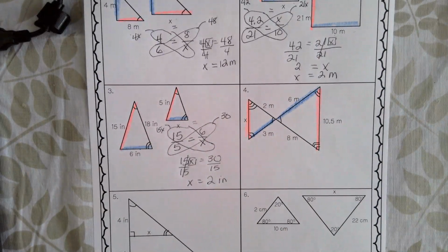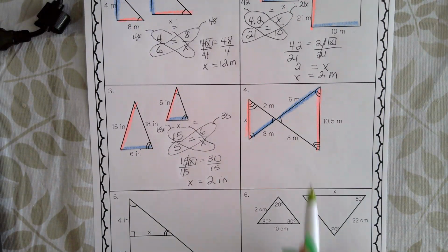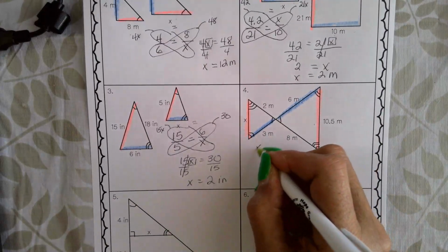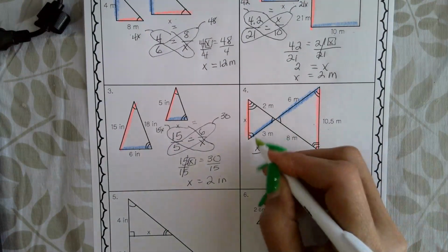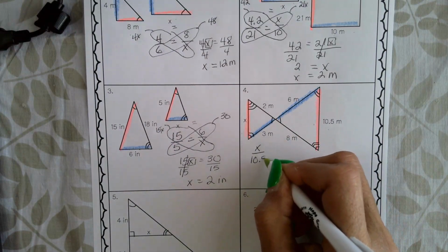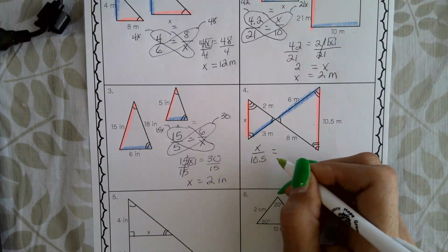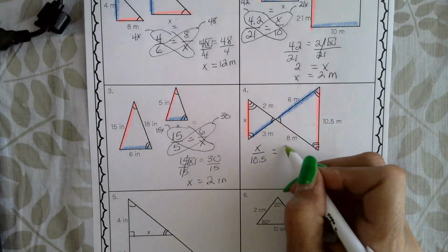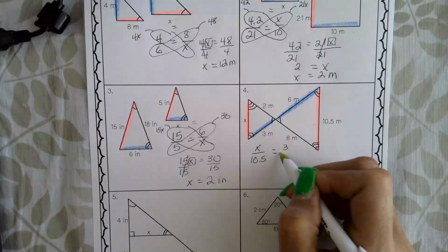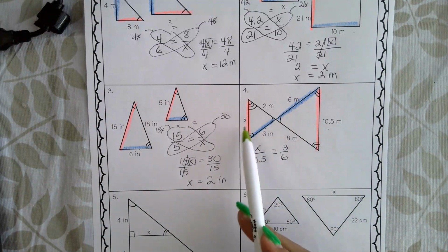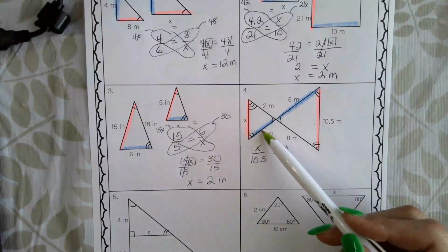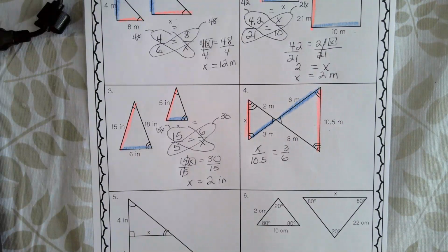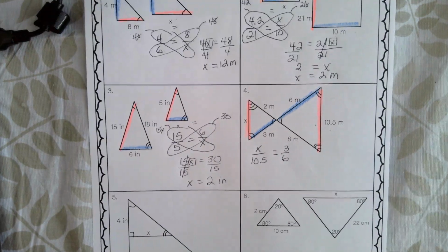Then I'm going to write my proportion according to how I matched up my sides. So x is to 10.5 as 3 is to 6. Okay, x to 10.5, and then this side to that side. Okay.